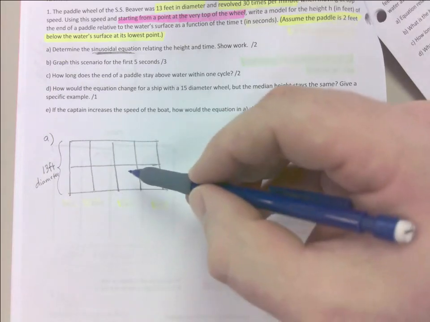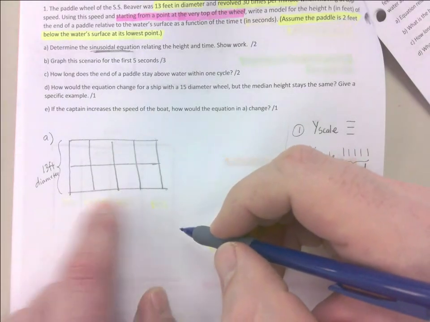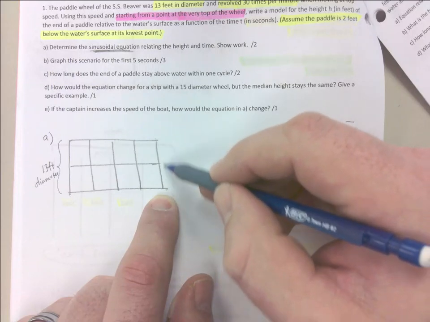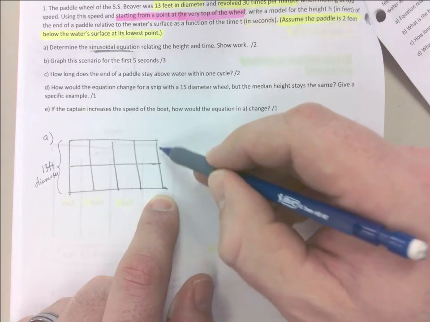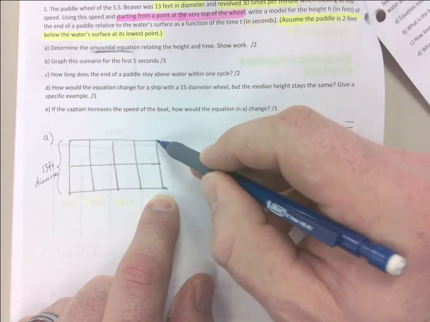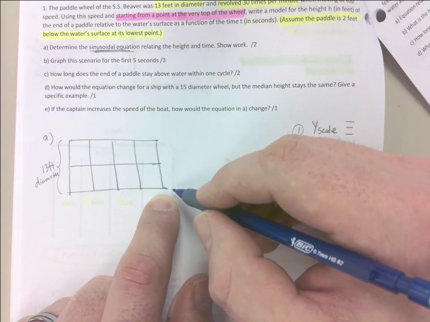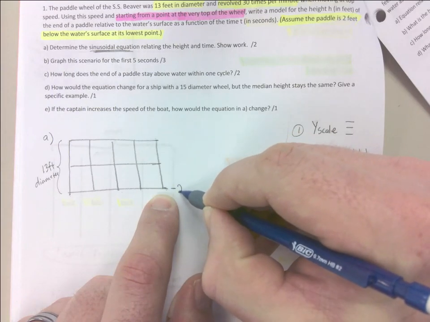If it had said radius, then it's not from top to bottom. Radius is then the amplitude. Okay. However, what else do we know about the heights here, or like the depth? We know that we are at 2 feet below water at the lowest point. That is a fixed point that I can start off of. So this is -2.